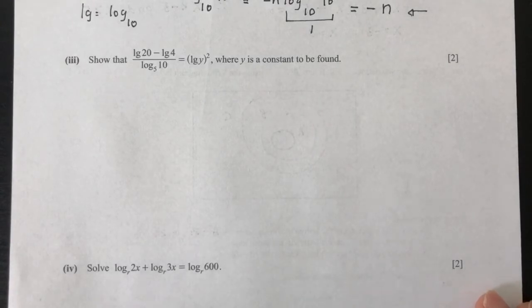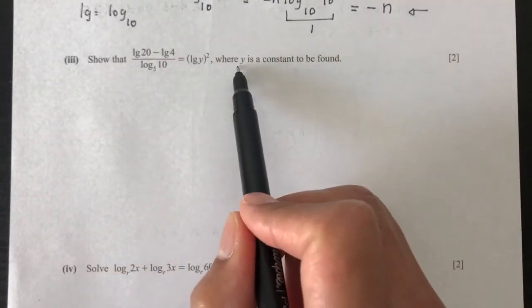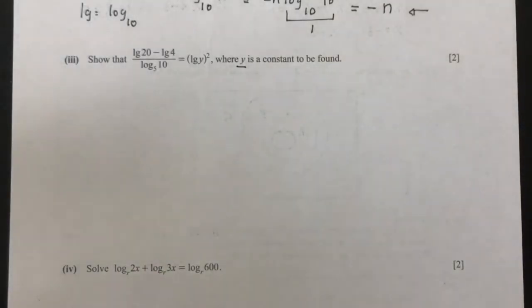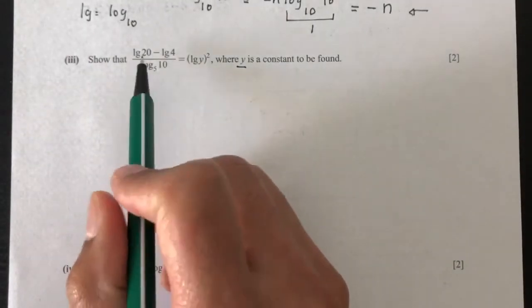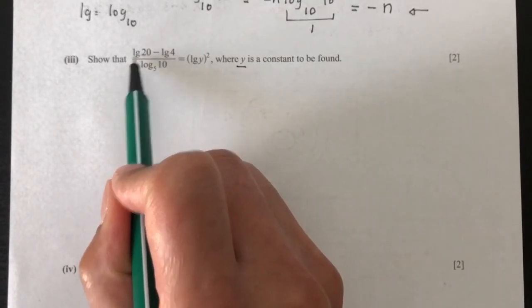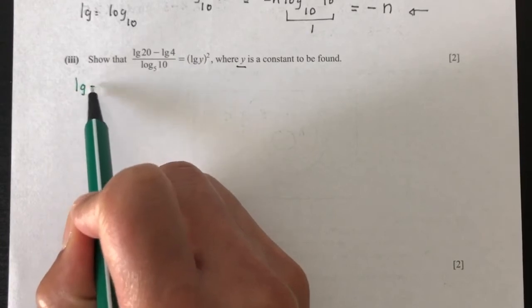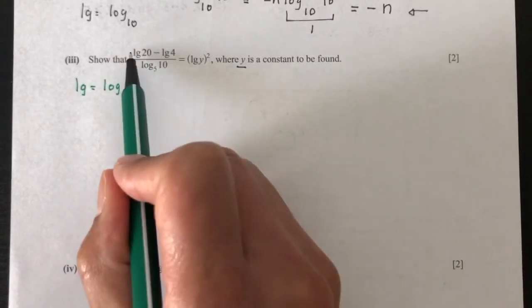Now for part 3, show that this becomes this, where y is a constant to be found. So we have to combine them together. Here, again, you see we have lg. lg is log to the base of 10. Okay, so now let's rewrite this down.